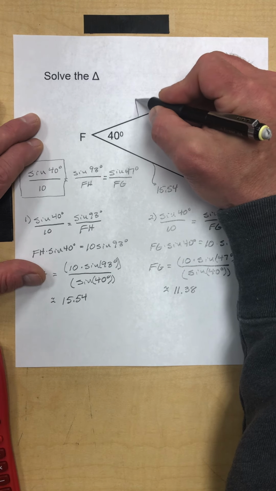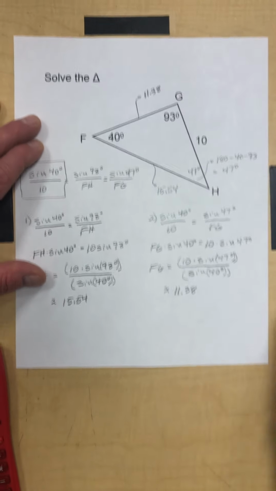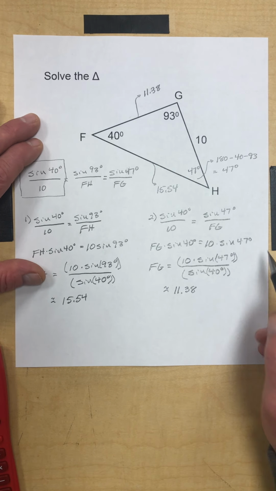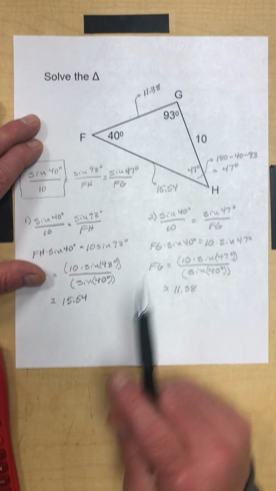Okay, so this side right here is 11.38 units. And it is solved. The triangle's solved. I have all three angle measures, and I have all three side lengths. Okay, easy enough.